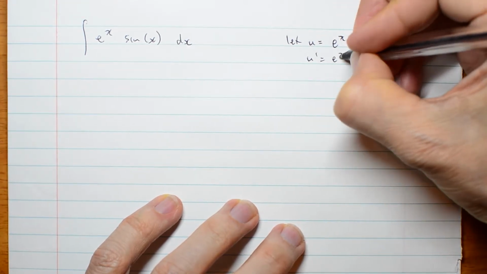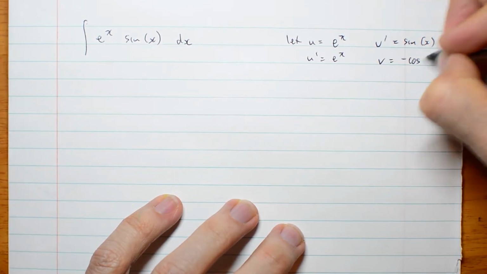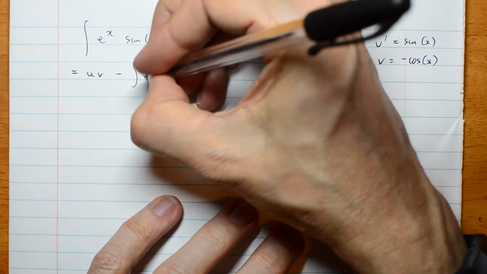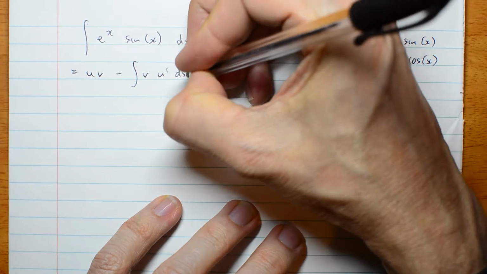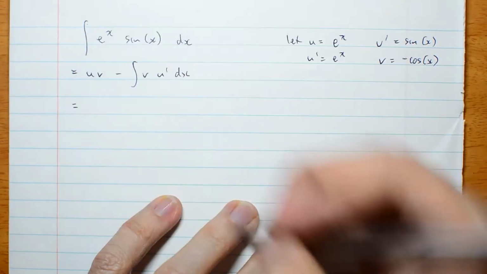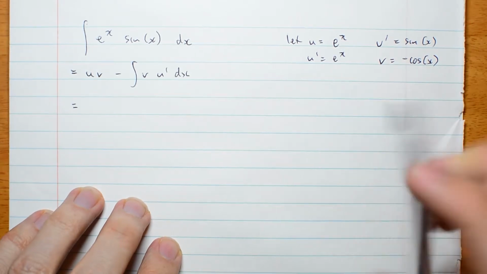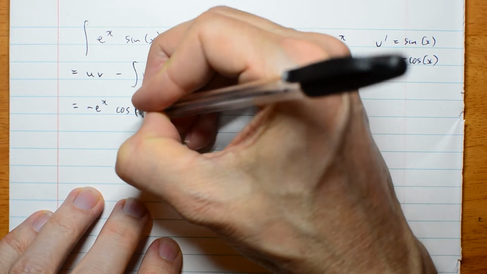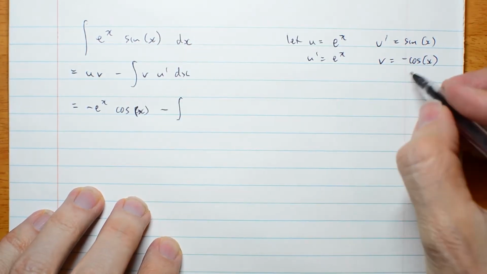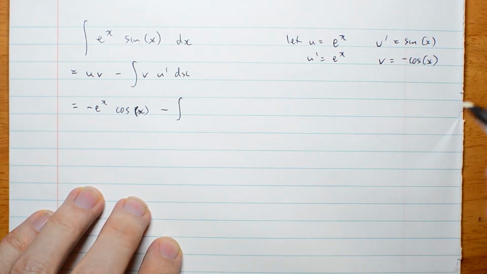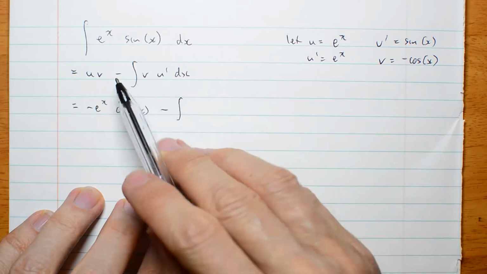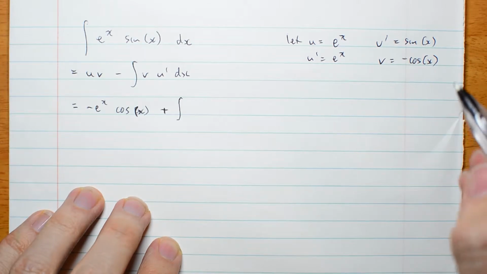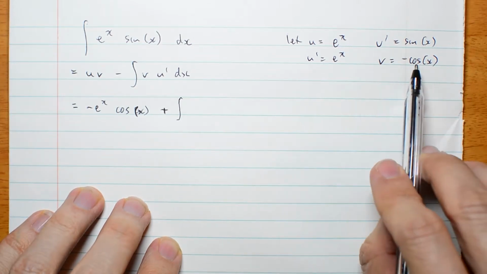Then u dashed is e to the x and v is negative cos x. And this is uv minus the integral of v u dashed. Substitute carefully. uv, negative e to the x cos x, minus the integral of v times u dashed. I'm subtracting a negative, so that's a plus, e to the x cos x.